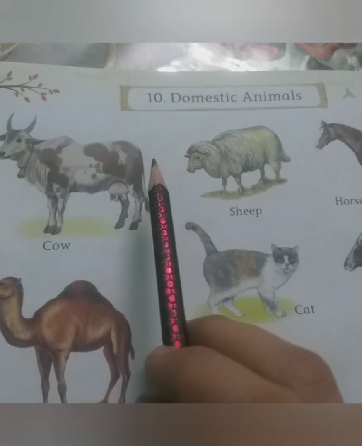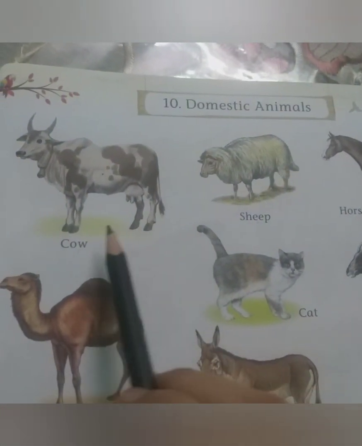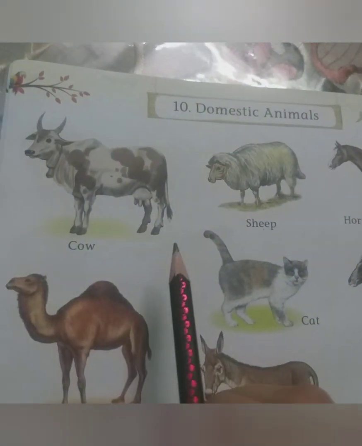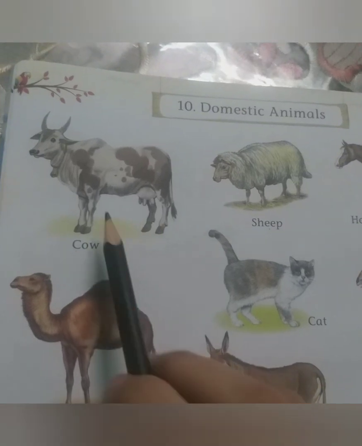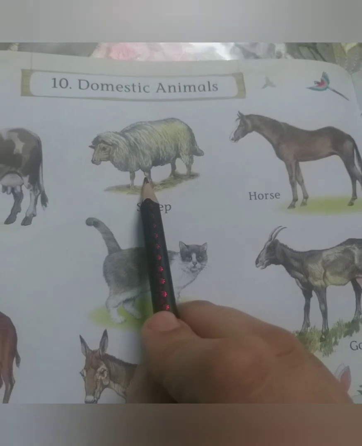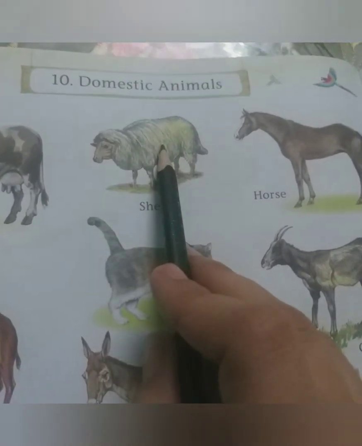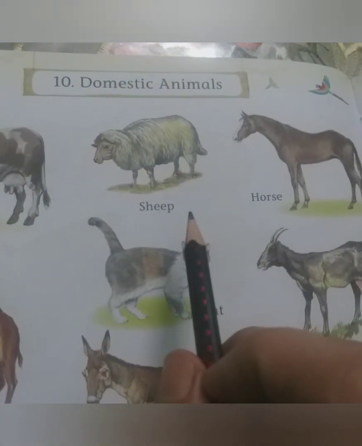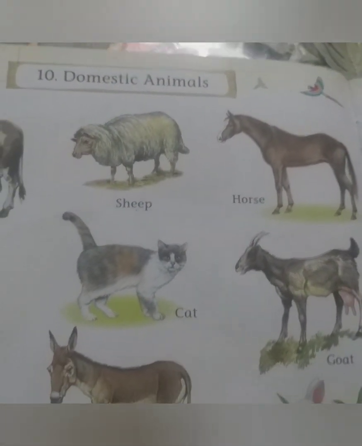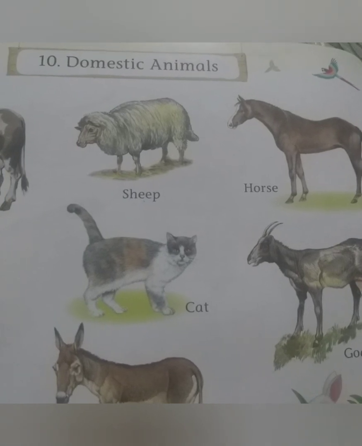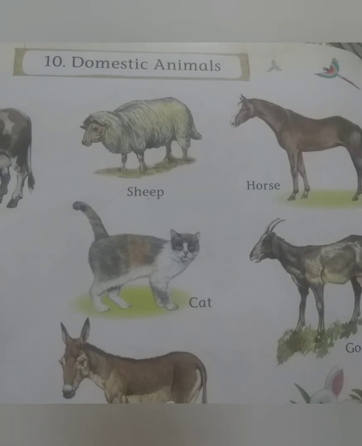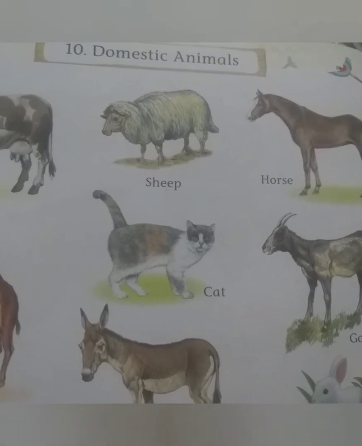What do we call cow in Hindi? We call it गाय. And what does cow eat? Grass. Okay, let's move to the sheep. So this is sheep. We get meat and wool from sheep. In which season do we use wool? In winter season. ठंडी में use करते हैं.